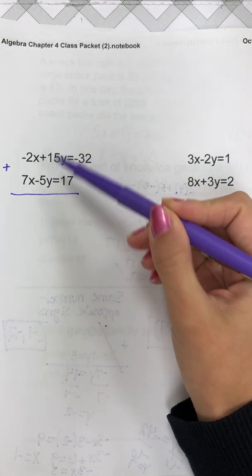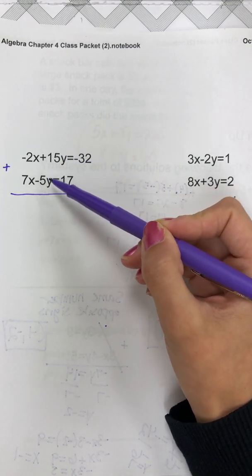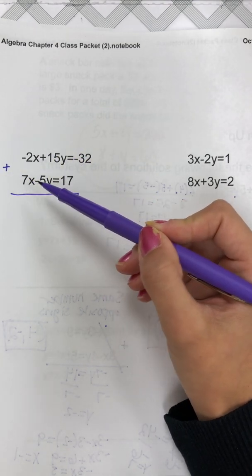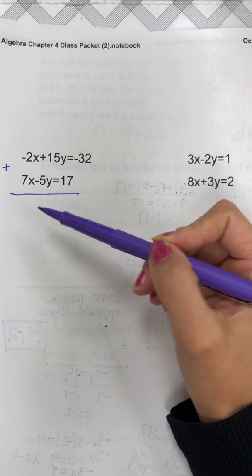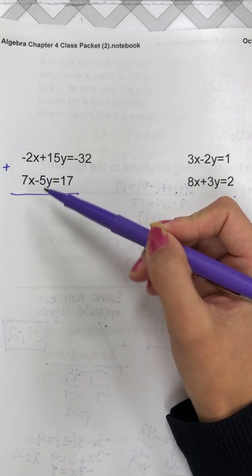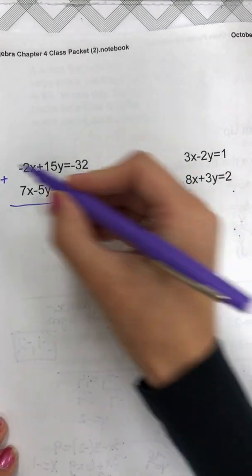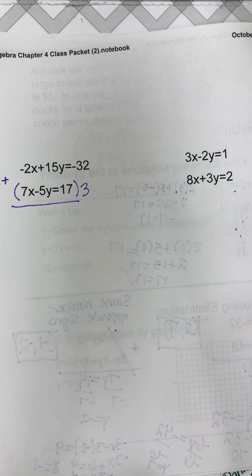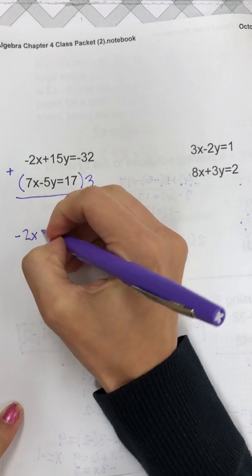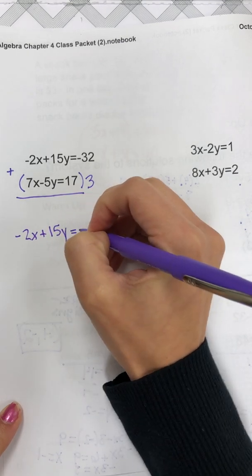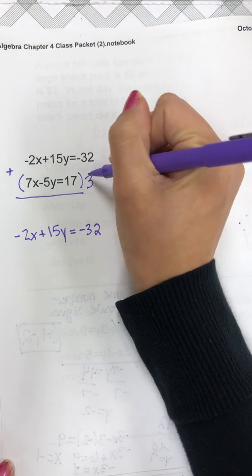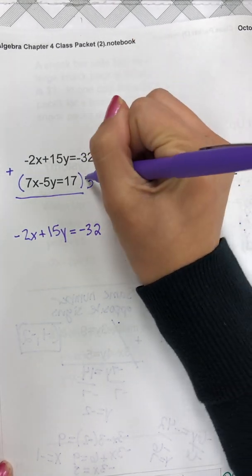To get these to cancel out, I would need this 5 to become a 15, because then it's going to be positive 15 plus a negative 15, and that will end up canceling the y's out. To make that 5 a 15, I need to multiply it by 3. And that means I got to multiply this entire equation by 3. So I'm going to bring the top one back down because I'm not doing anything with that. That's staying the same.